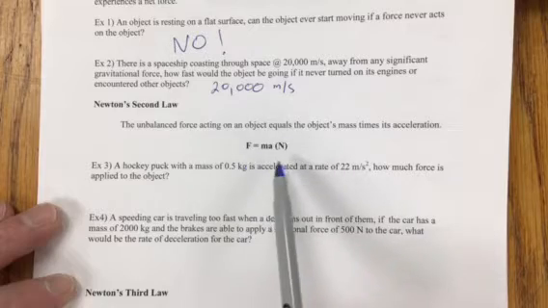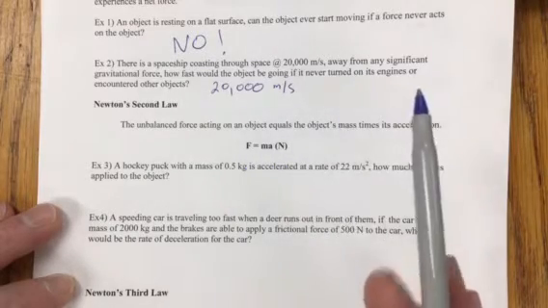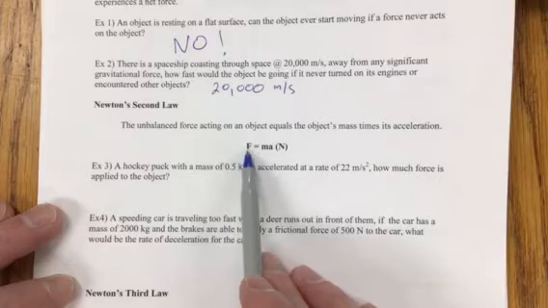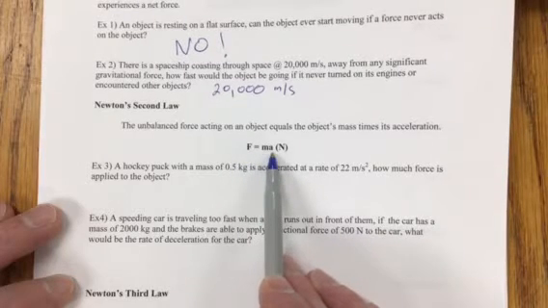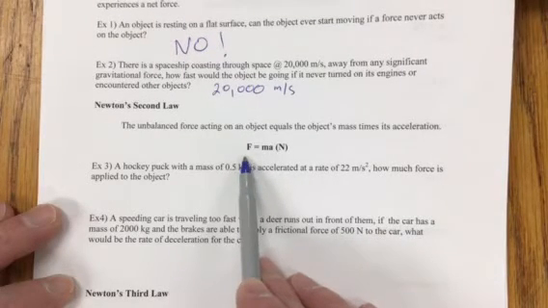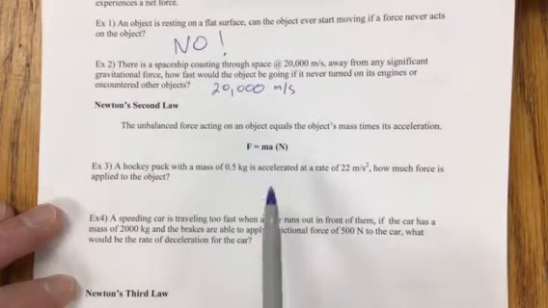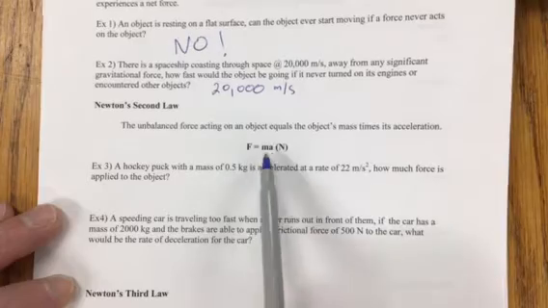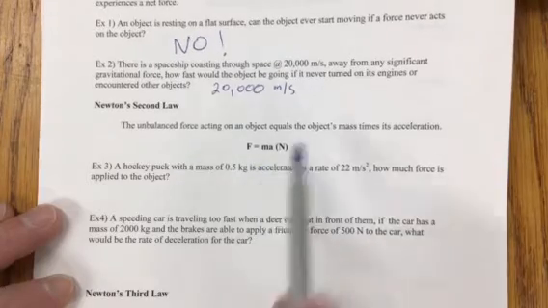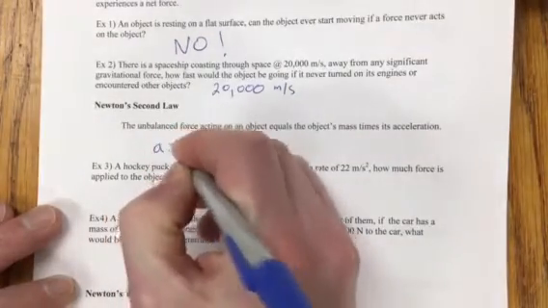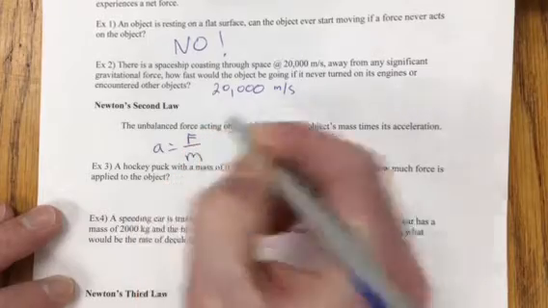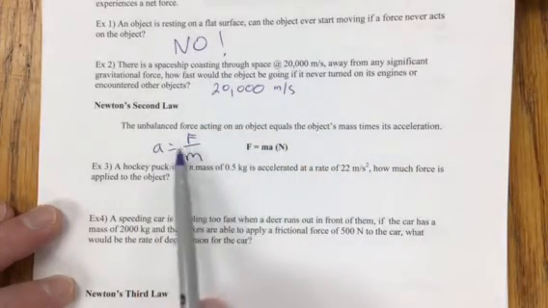You can always rearrange these equations to solve for any of the three variables, which will be helpful because not always will we be given a mass and an acceleration and asked to find a force, where you could simply multiply these two numbers together to get this. They may give you a force and a mass and ask you to solve for acceleration. If that was the case, we can rearrange this equation to look something like this.